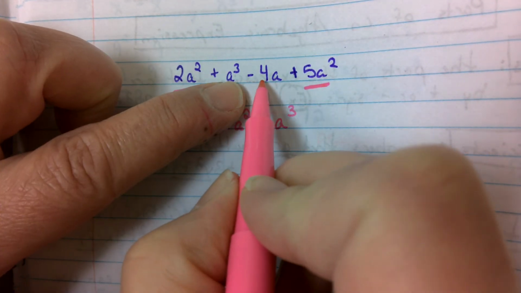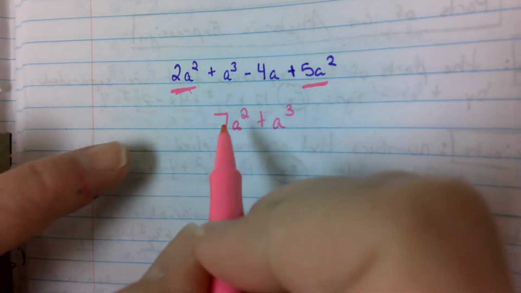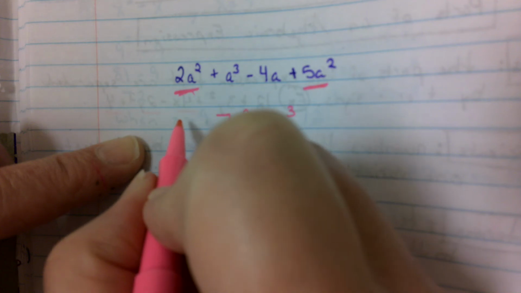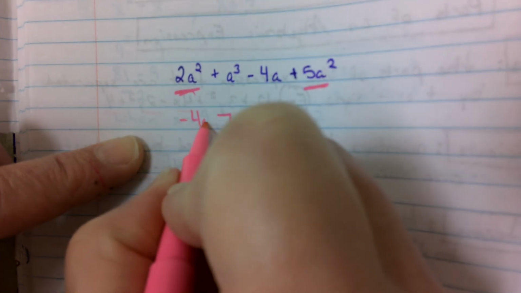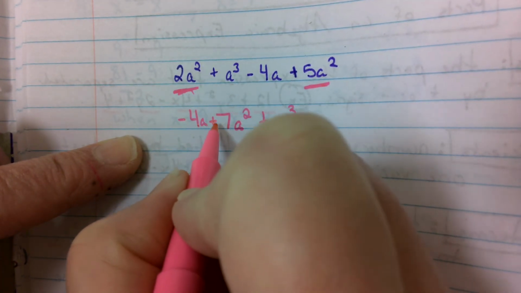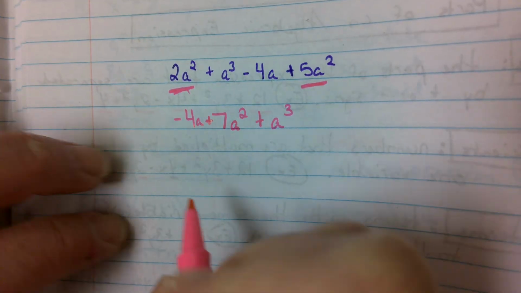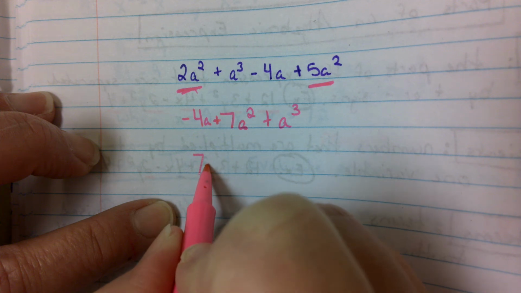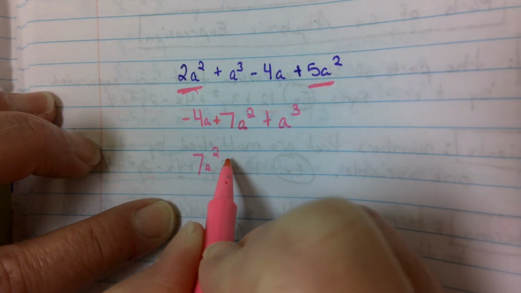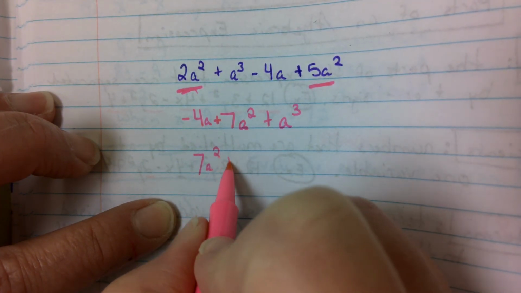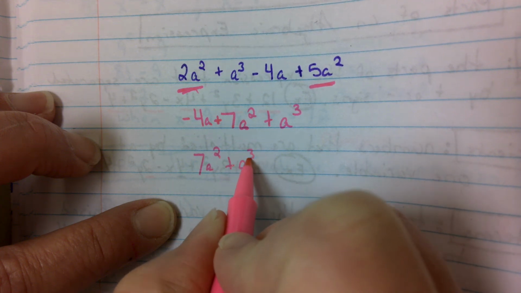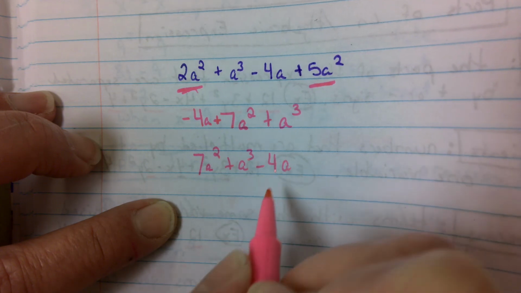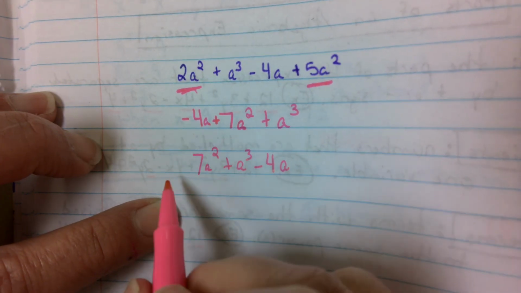And then I have a minus 4a. It does not matter where you put this, but I like to do these in the correct order. So I would put my negative 4a up front, and I've got to remember this is positive, I'm going to add. So you could have written this as 7a squared plus a cubed minus 4a. So these are exactly the same.